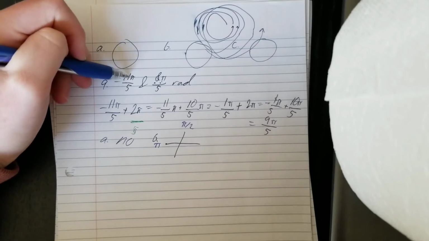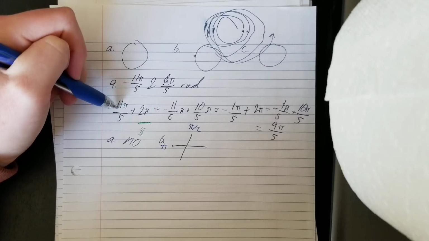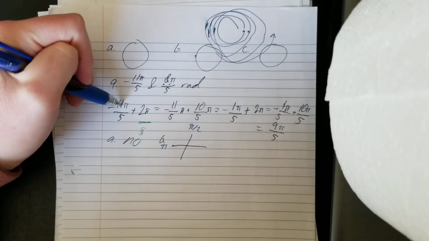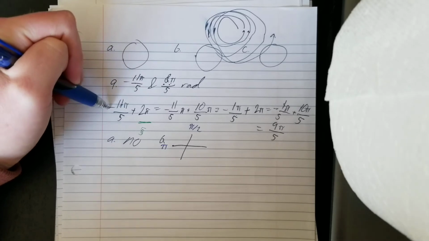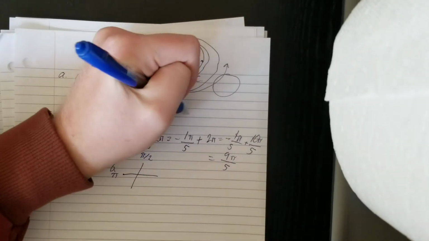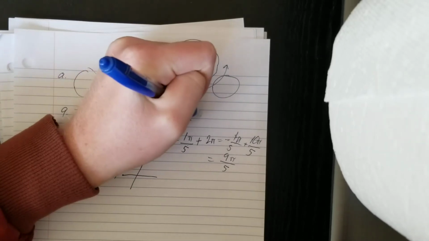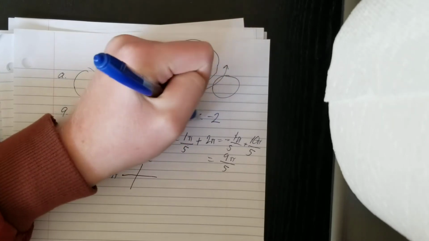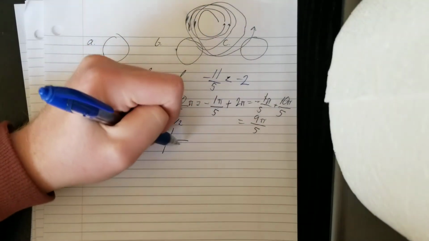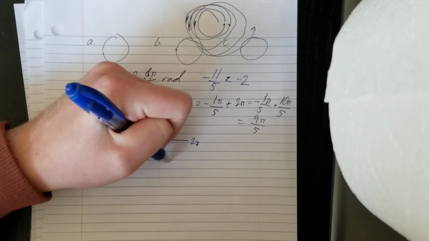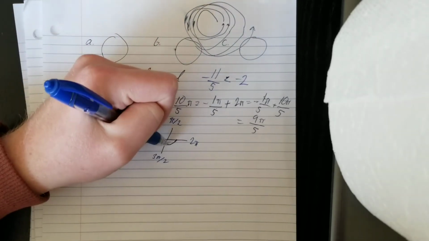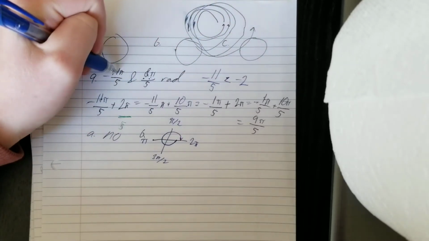This negative 11 over 5, well, I know if this was 10, negative 10 divided by 5 would be negative 2 pi. Since this is a little bit above 10, since it's 11, I know that negative 11 over 5 will be a little bit over negative 2 pi. Okay, I'm just using my mental math here. So, what I'm going to do is go the negative direction. I'm doing 1 full rotation and then negative 1/5 more.